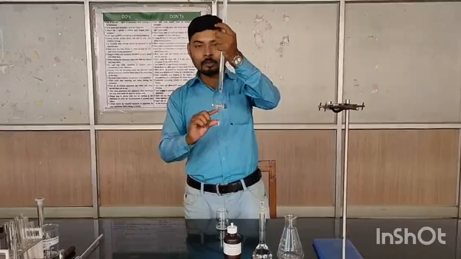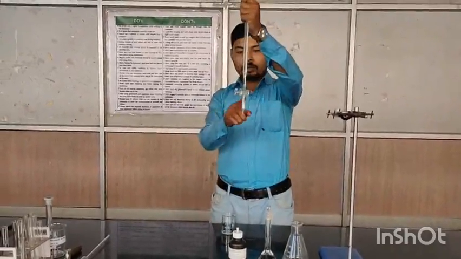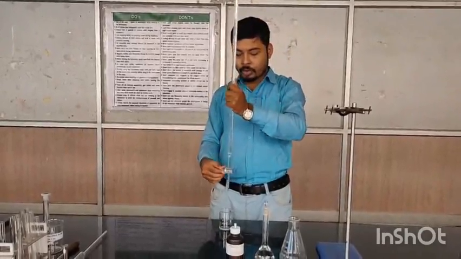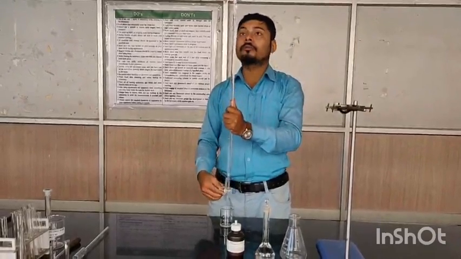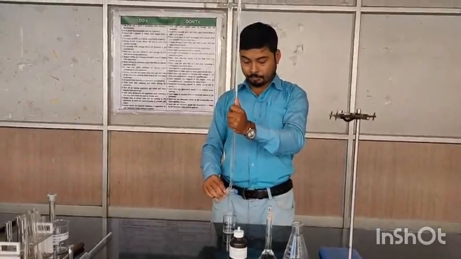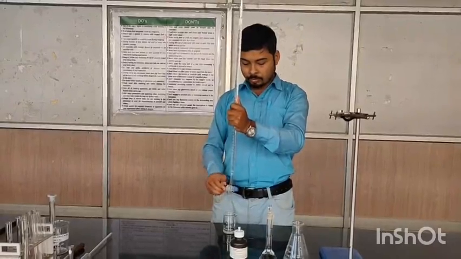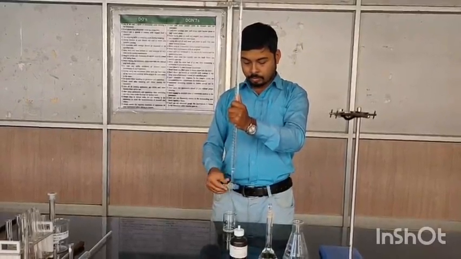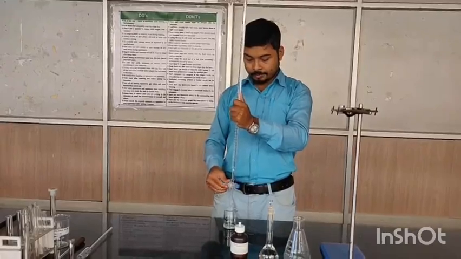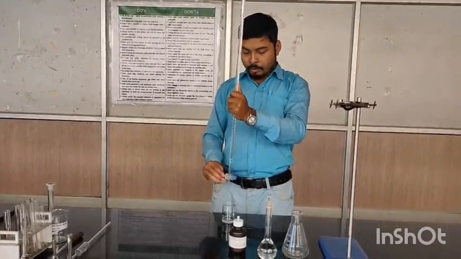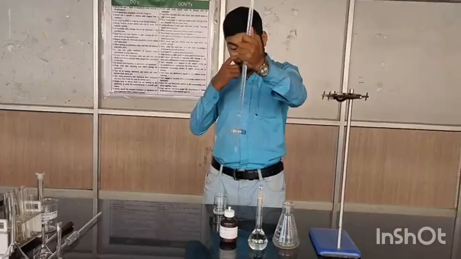Open the knob and fill this part first of all, so that there should be no air or no bubble inside the burette. See, the bubble is coming out. You have to do this repeatedly until the complete air is removed.